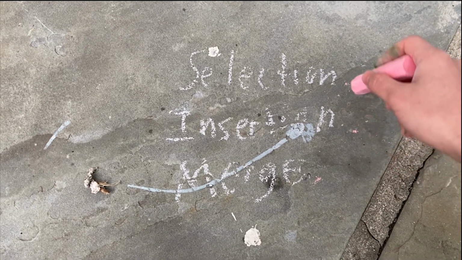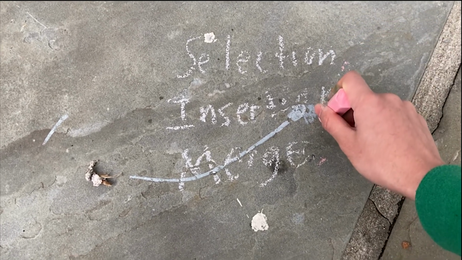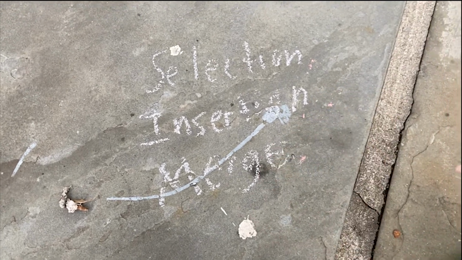Guys, today we're going to be learning how to do the selection sorting algorithm, insertion sorting algorithm, and merge sort algorithm. So let's get started.